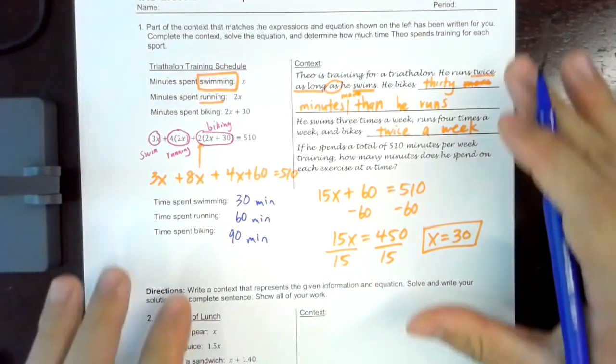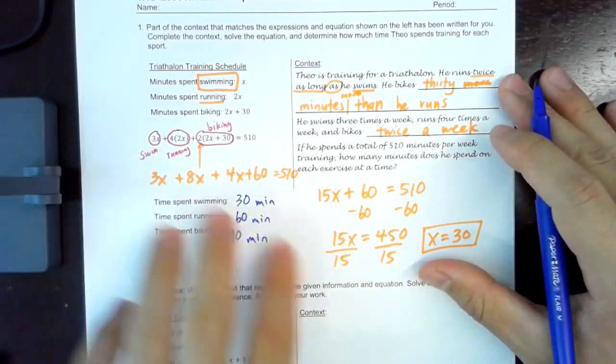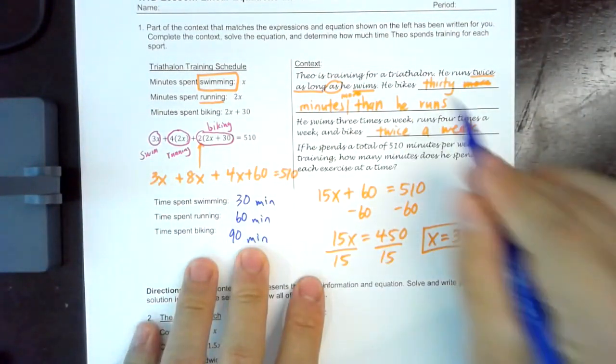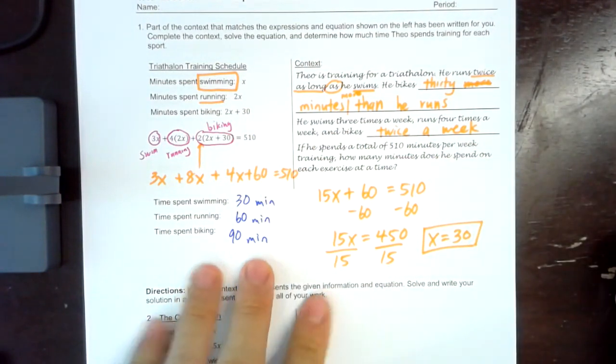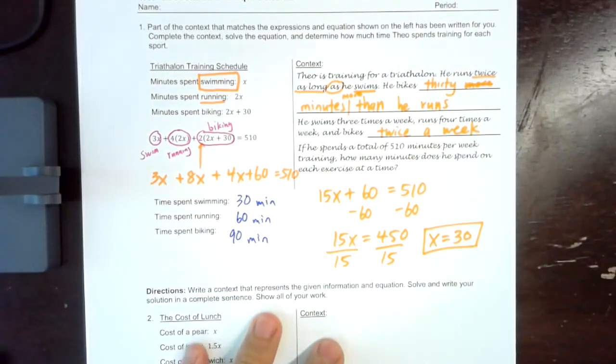Okay. So this is an easy equation to solve for, but I think hopefully we got some practice with how to convert these expressions into sentences. Okay. Let's go ahead and skip to number 3.